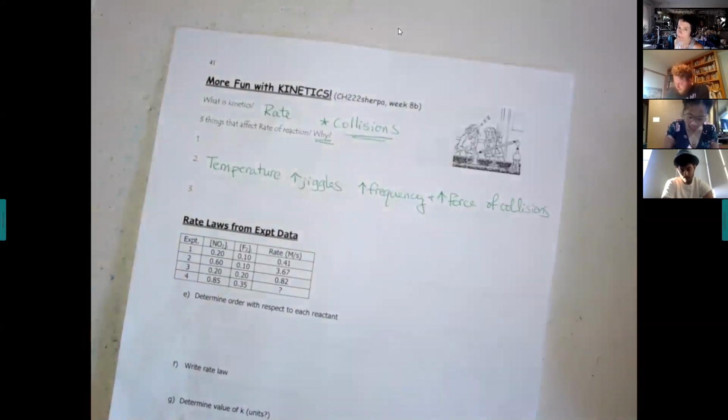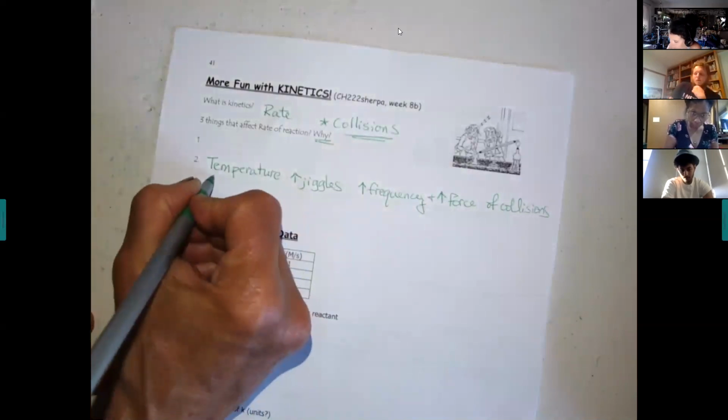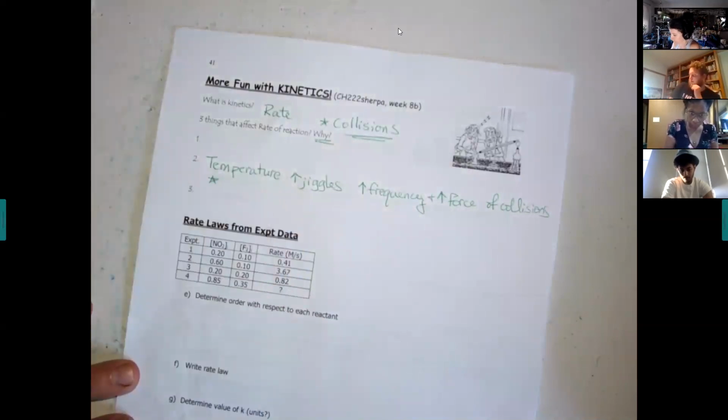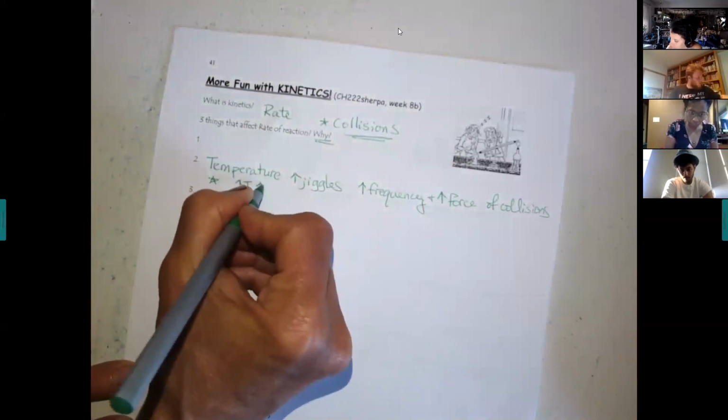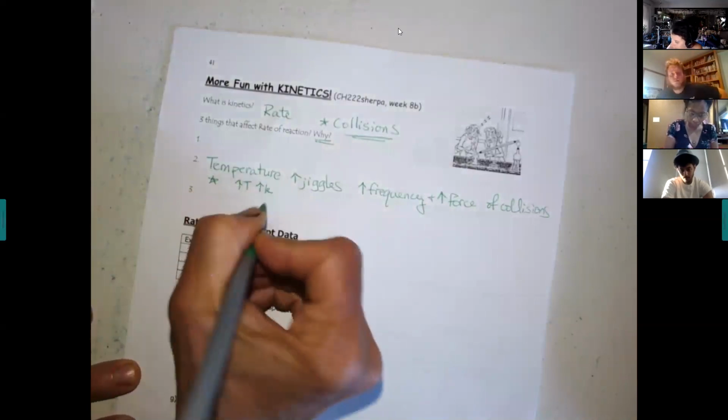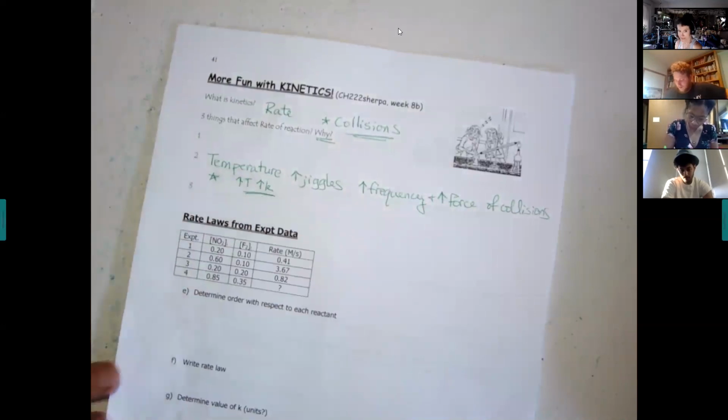So anytime you change the temperature, we can add that here because it's something we're going to be doing on the last page. Whenever you increase the temperature, you increase K. K is a constant. We're going to do the chart down here, but temperature changes the value of K. It's like density is a constant, except it changes with temperature.